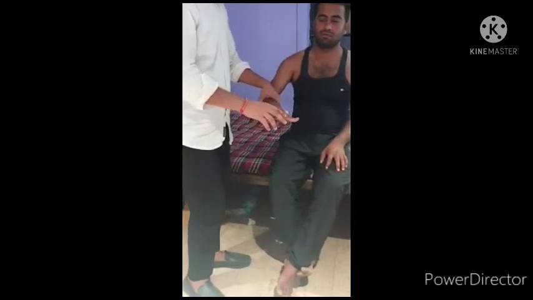Now we have to perform PIP and DIP joint motions: flexion, extension, abduction and adduction. Now we are going to perform thumb movements: flexion, extension and abduction.